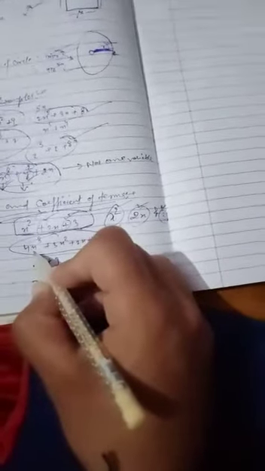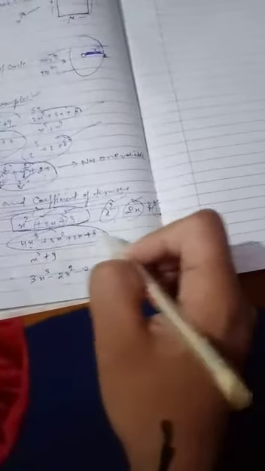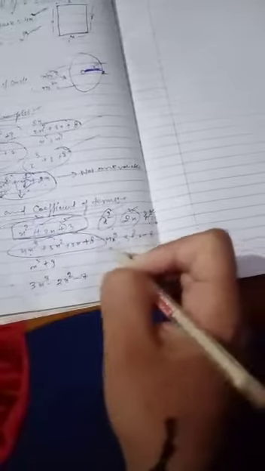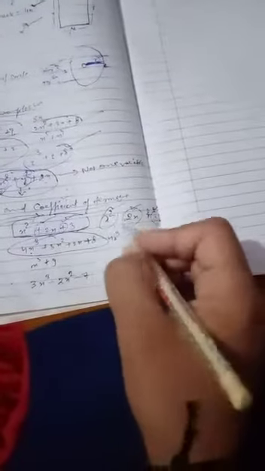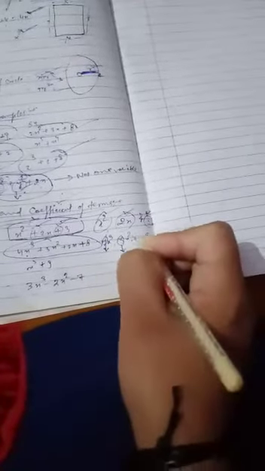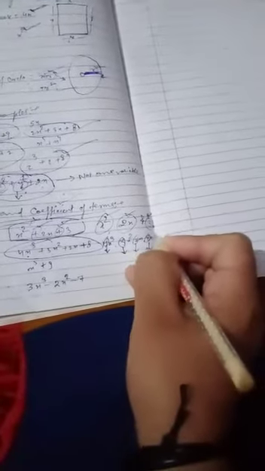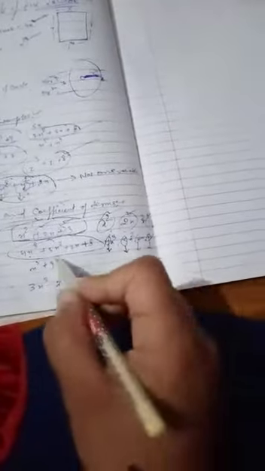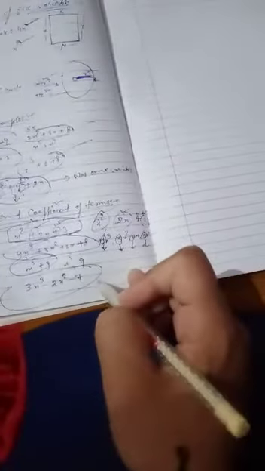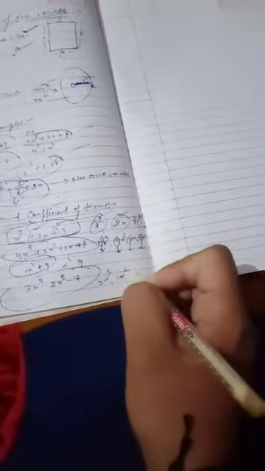Here also, there are four terms, which are 4x cube, 3x square, 2x and 8. The coefficient of x cube is 4, the coefficient of x square is 3, the coefficient of x is 2, and here the coefficient is 8, which is the coefficient of x to the power 0. Here are two terms, 5x and 9, and here are three terms, which are 3x cube, 2x square, 7.